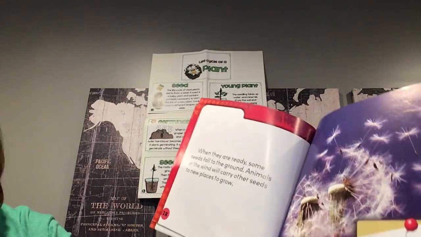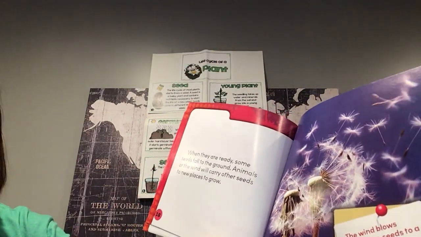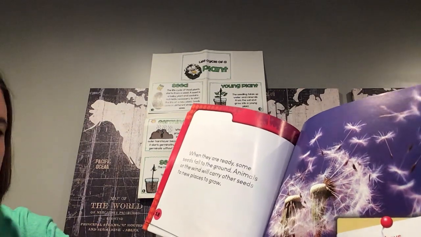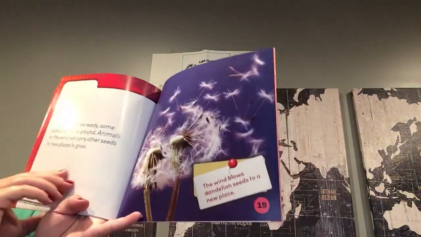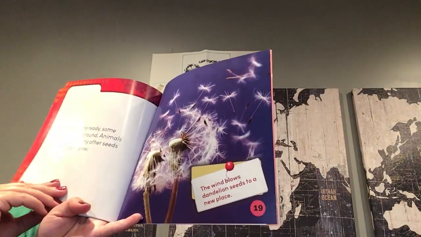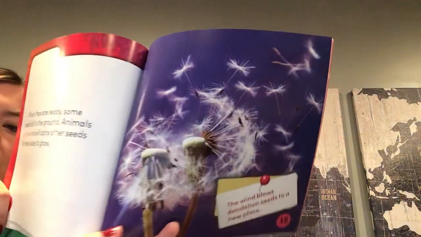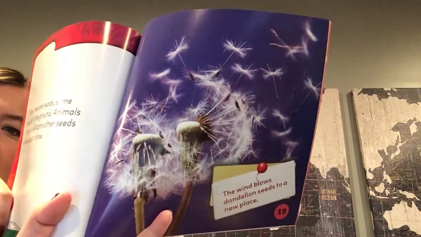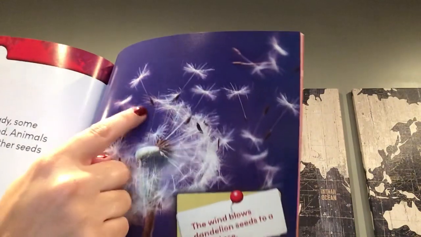When they're ready, some seeds fall to the ground, and animals or the wind will carry these seeds to new places. The wind blows dandelion seeds to a new place. How many of you have ever made a wish on one of those dandelion seeds? Next time, look and see if you can find that seed.